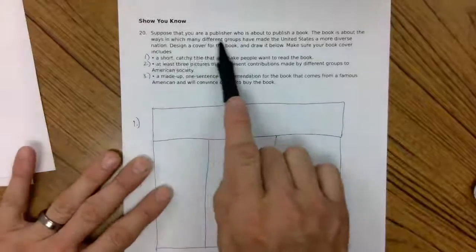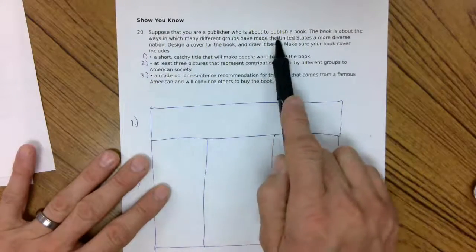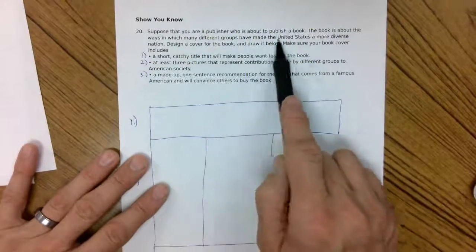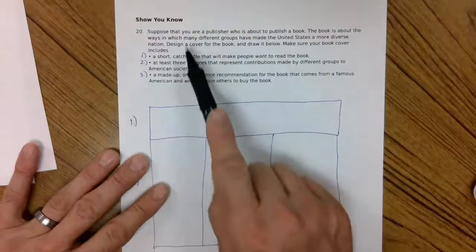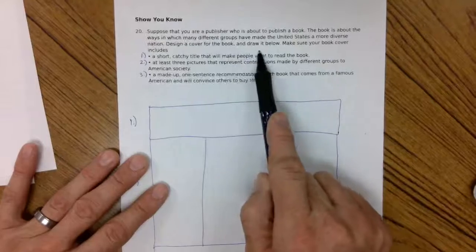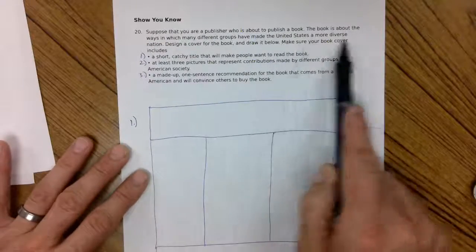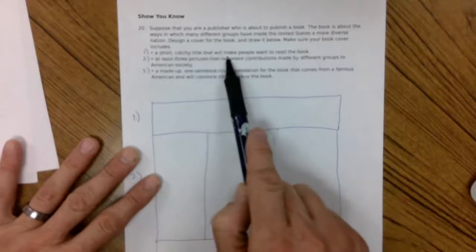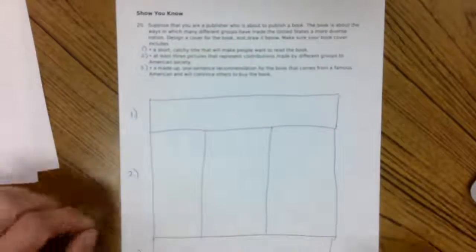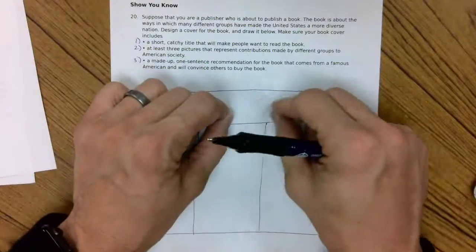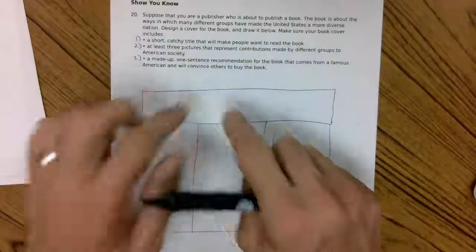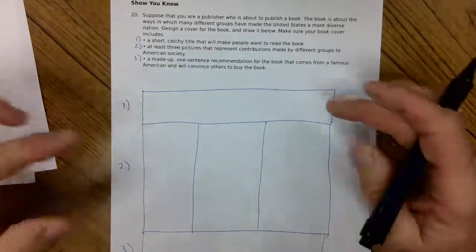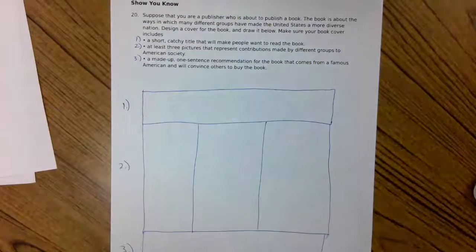Here we go. Suppose that you're a publisher who is about to publish a book. The book is about the ways in which many different groups have made the United States a more diverse nation. Design a cover for the book and draw it below. Make sure your book cover includes, so here's what you've got to have: 1, a short, catchy title that will make people want to read your book. America, the diverse nation. America, many people, one nation. So those are a couple catchy book titles.